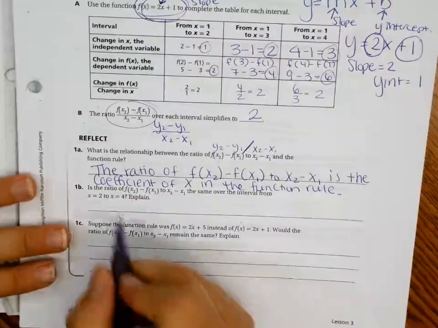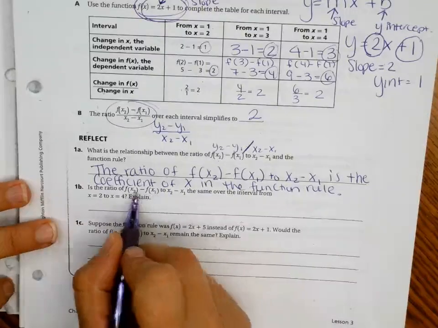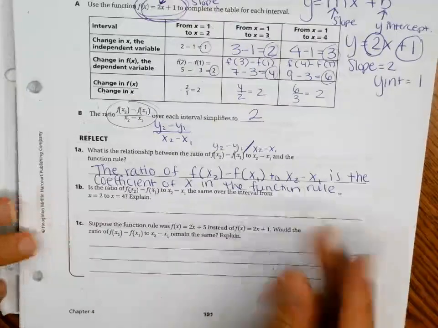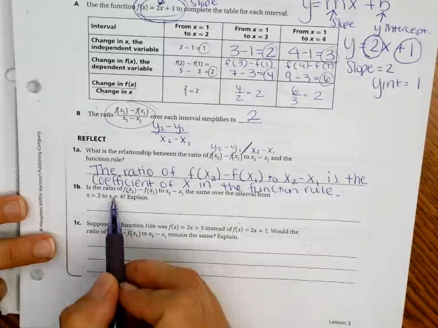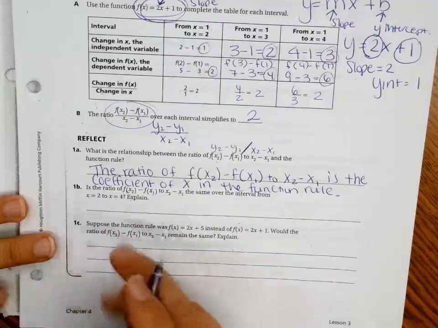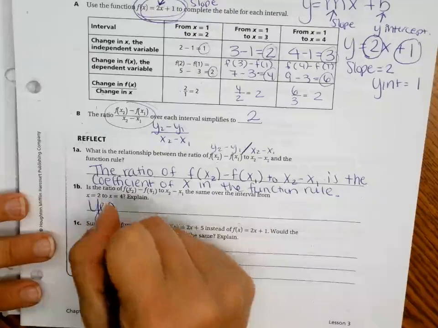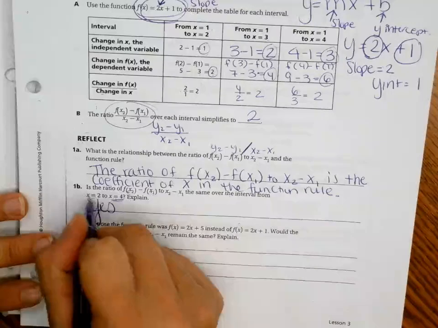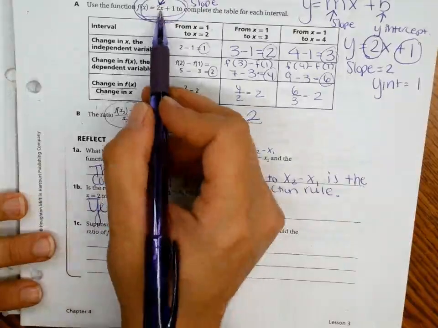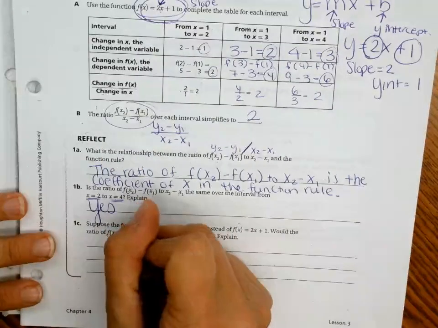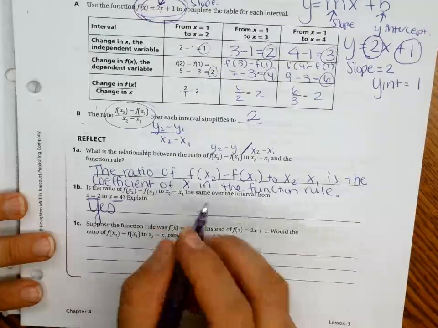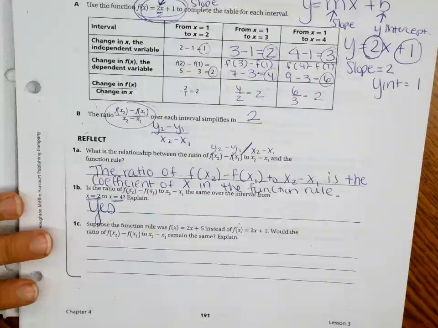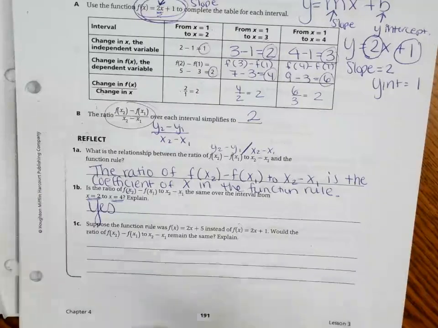Is the ratio of f of x sub 2 minus f of x sub 1, this is just saying y2 minus y1 over x2 minus x1, the same over the interval from x equals 2 to x equals 4? Yes, right? Because basically they're saying plug in a 4 for your x, plug in a 2 for your x, right? So if I plug in a 4 for my x, what is my y? So no matter what I plug in here, aren't I going to get the same slope because it's linear? Yes, it's linear. No matter what I plug in, I'm going to get the same slope, right?